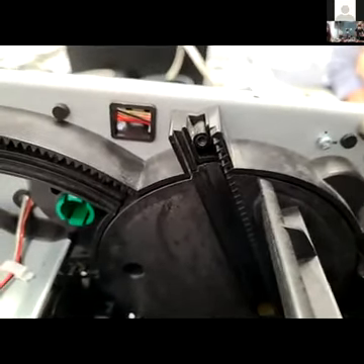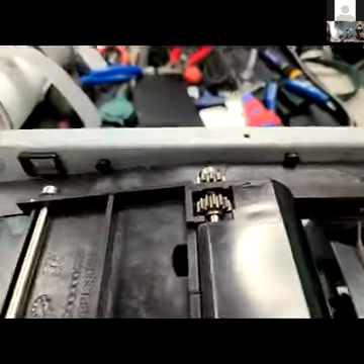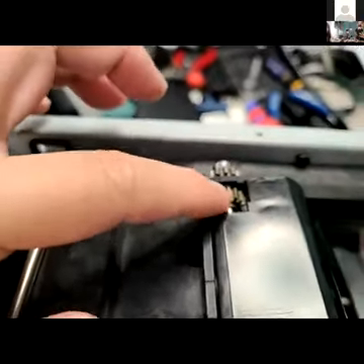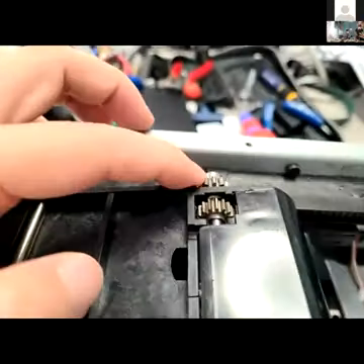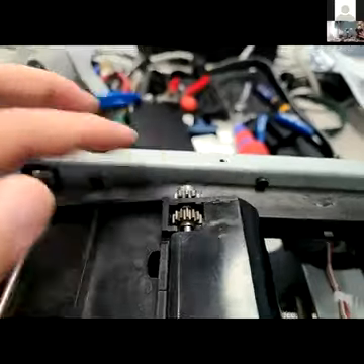This makes the way, and this is the way for the gear. The way is for the gear.